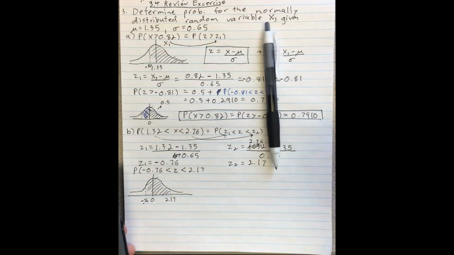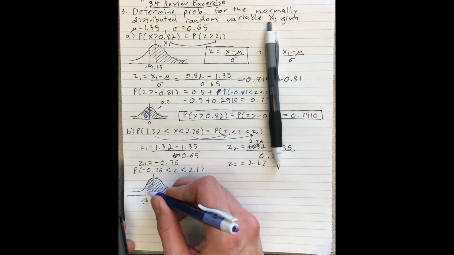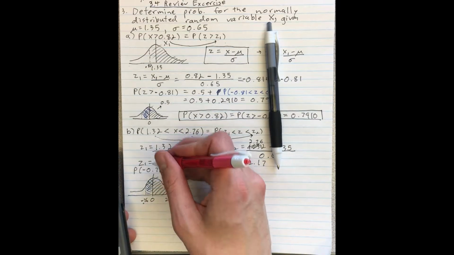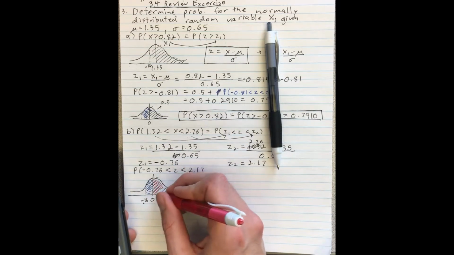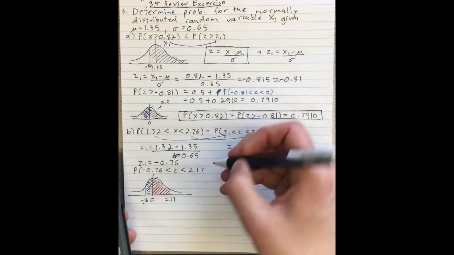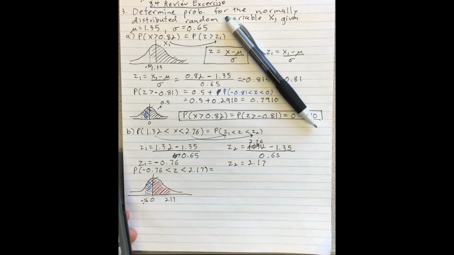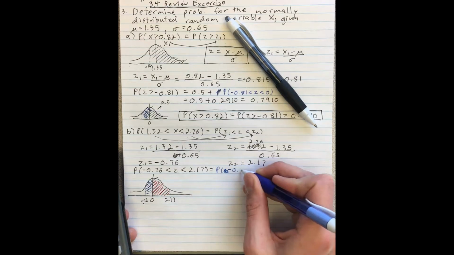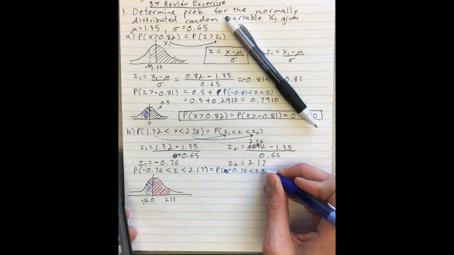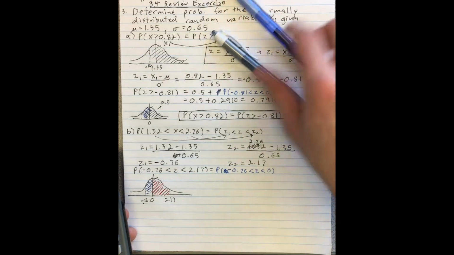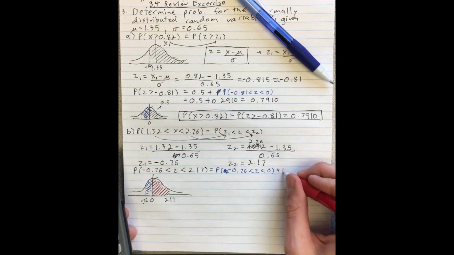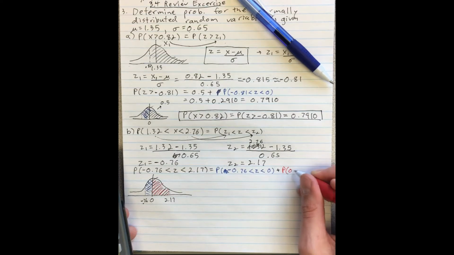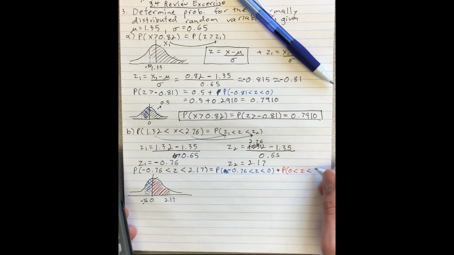Okay, so actually what you're trying to figure out is this region down here, again, because everything has to be based off the z, or the y-axis, the 0, and the probability that we're in there. So let's just go ahead and write that out. This is equal to the probability that z is between negative 0.76 and 0 plus the probability that z is between 0 and 2.17.